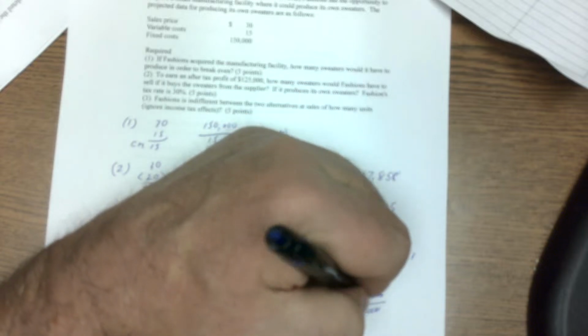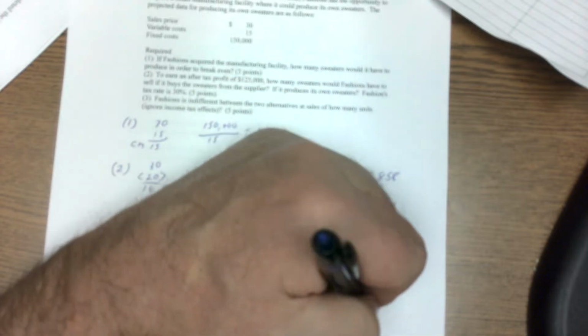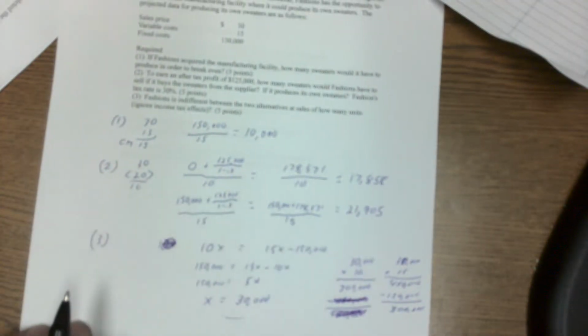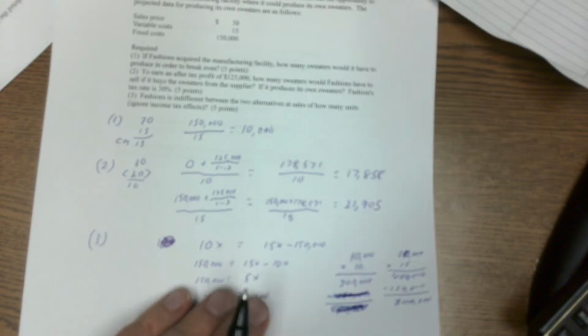Oh, this is not right. So I have 300,000 contribution margin there. There we go. That's what I did. So 30,000 times 15 is 450,000 minus the 150,000 fixed cost equals 300,000. There we go. So that was right. Okay, so that is that one.